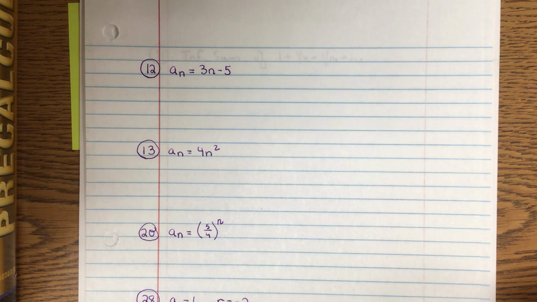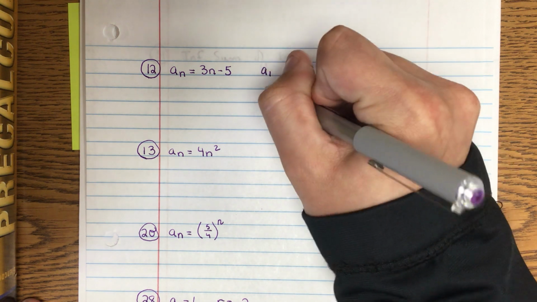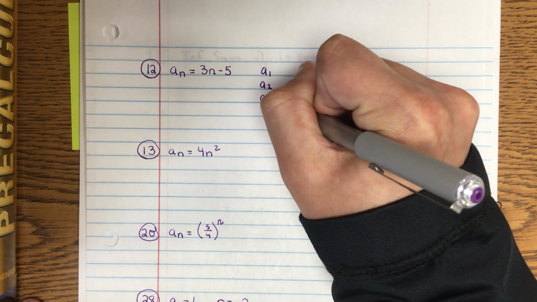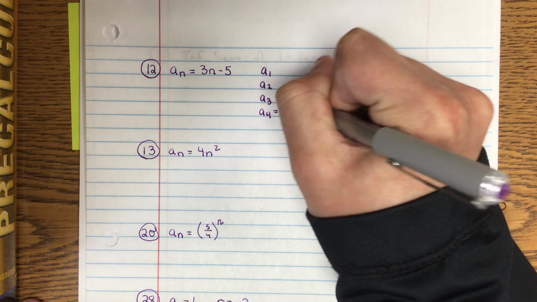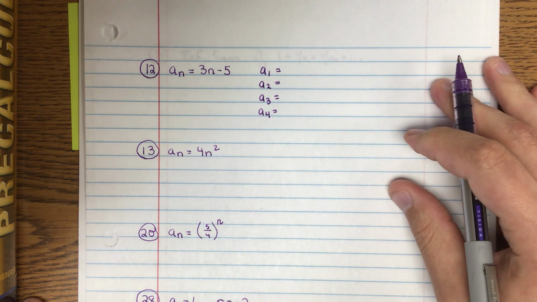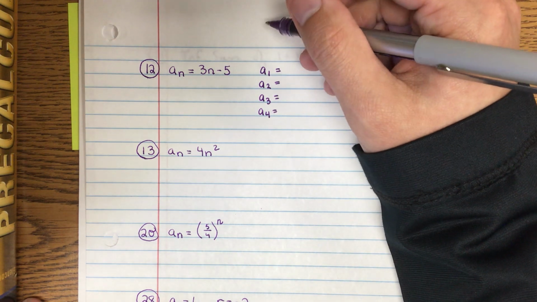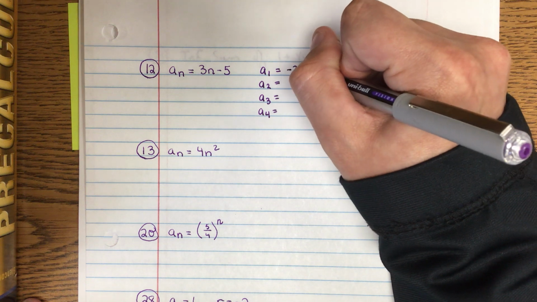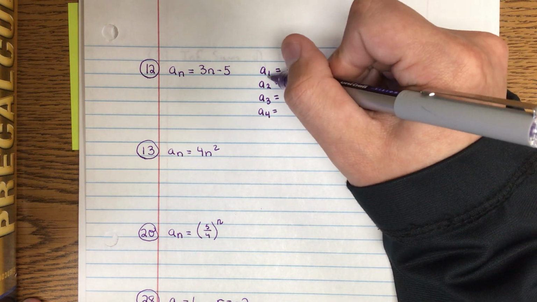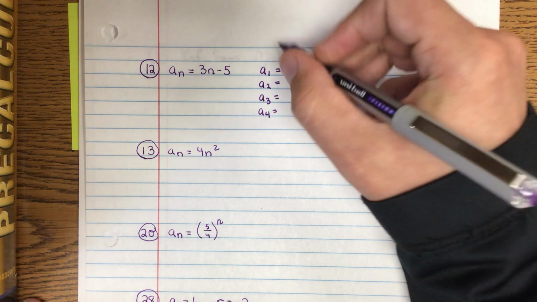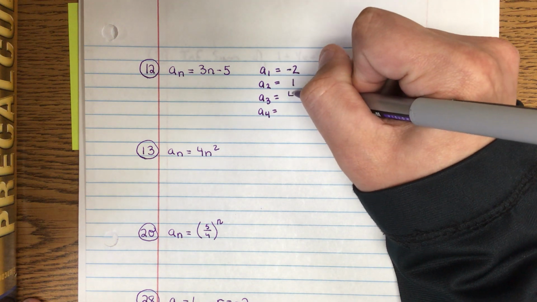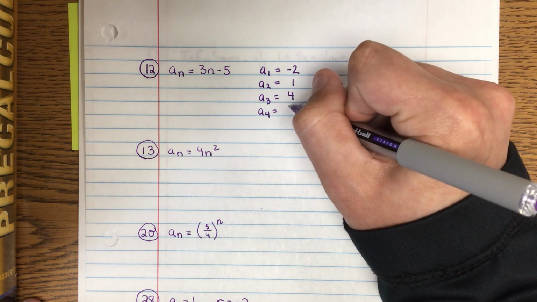It says, determine whether the given sequence is arithmetic, geometric, or neither. If the sequence is arithmetic, find the common difference. If it's geometric, find the common ratio. So in order to determine what type of sequence this is, it might be helpful to find some of the first few terms. You don't have to find 4 specifically, but if I work out number 12, if I plug in 1, I should get back -2. If I plug in 2, that's a 1. Plug in 3, so that's a 4, and plug in 4, that should be 7.